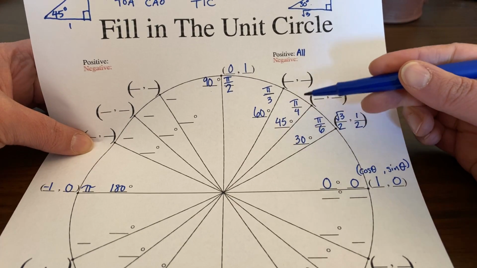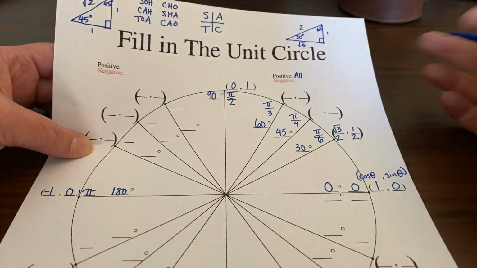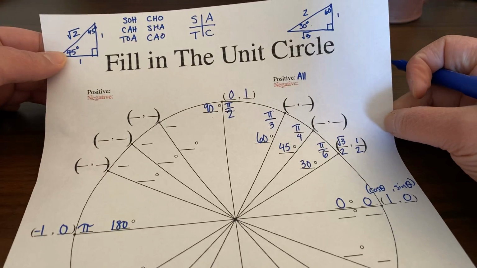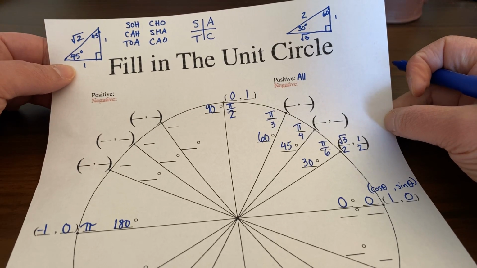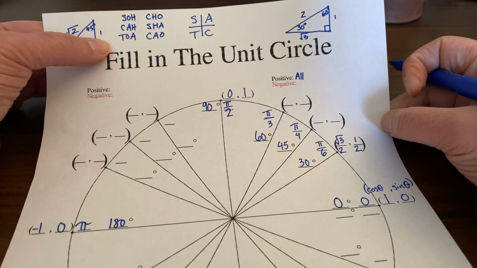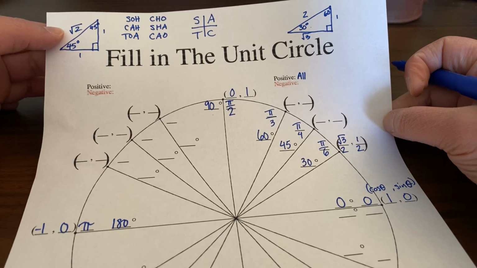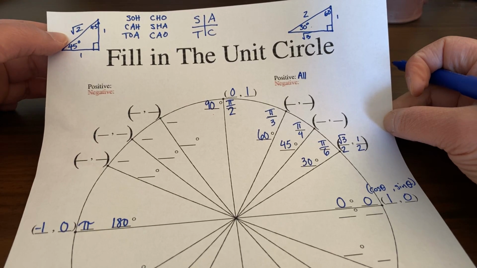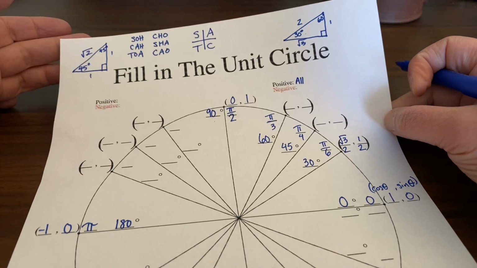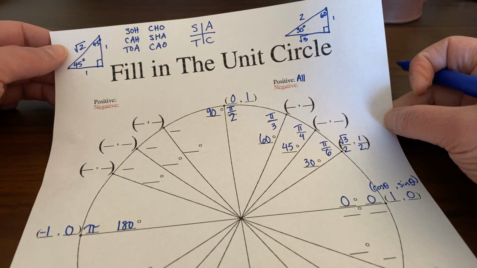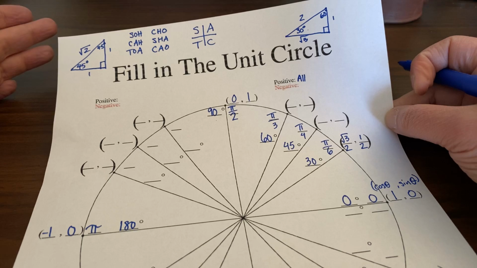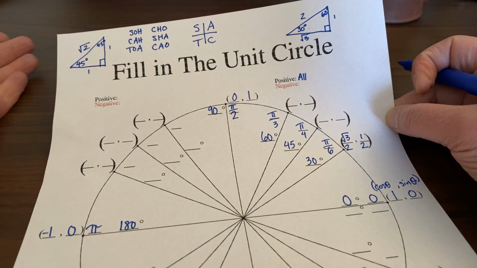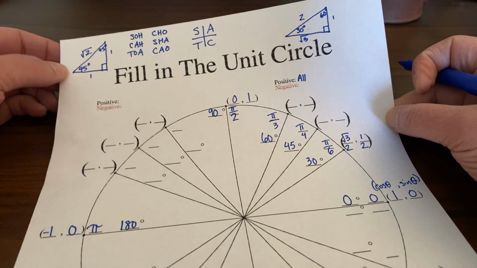Let's consider pi over 4 now. Pi over 4, or 45 degrees, we'll go over here to our 45, 45, 90 triangle. The cosine of 45 degrees is adjacent over hypotenuse, so 1 over the square root of 2. We don't like writing fractions with the square root of 2 in the denominator, or any square root for that matter in the denominator, so we want to rationalize that.